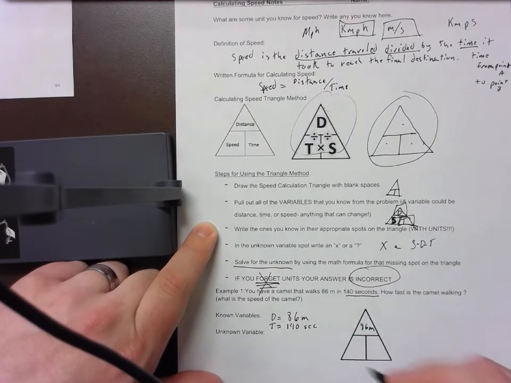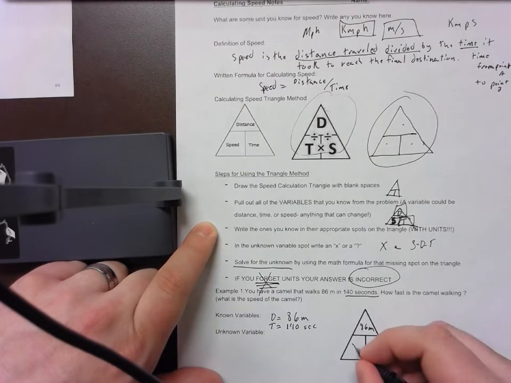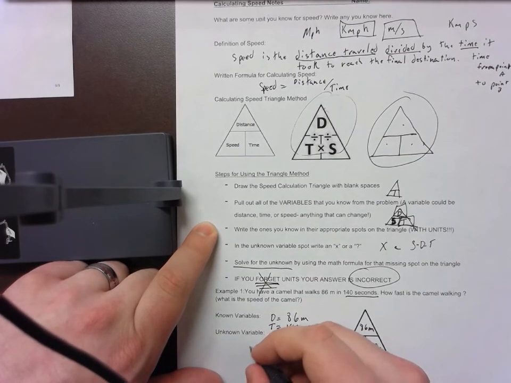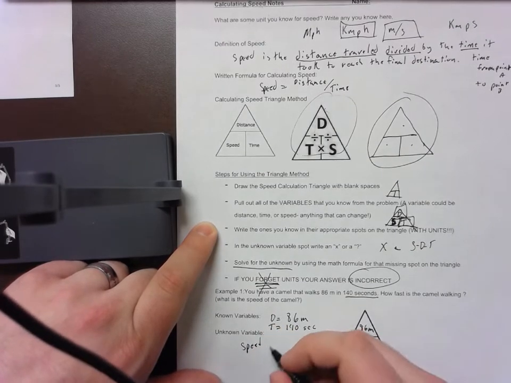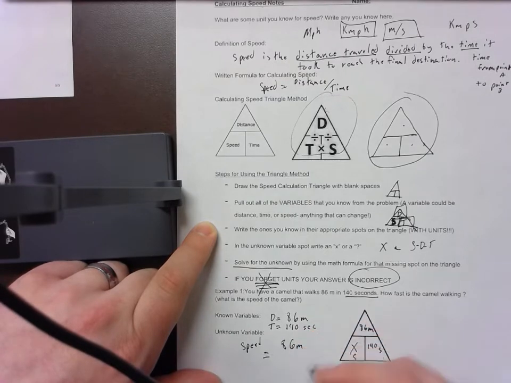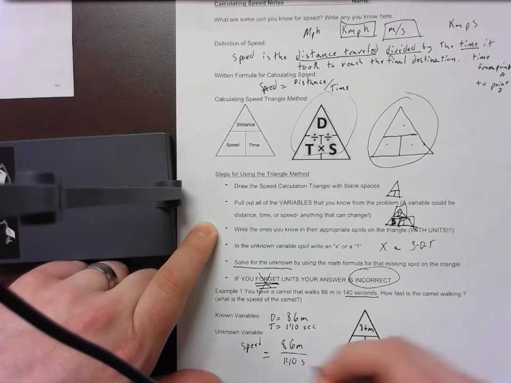You can put SEC or just S, either one is your seconds. So you are looking for speed. You can put X or S, whatever you want. So speed will equal 86 meters divided by 140 seconds.